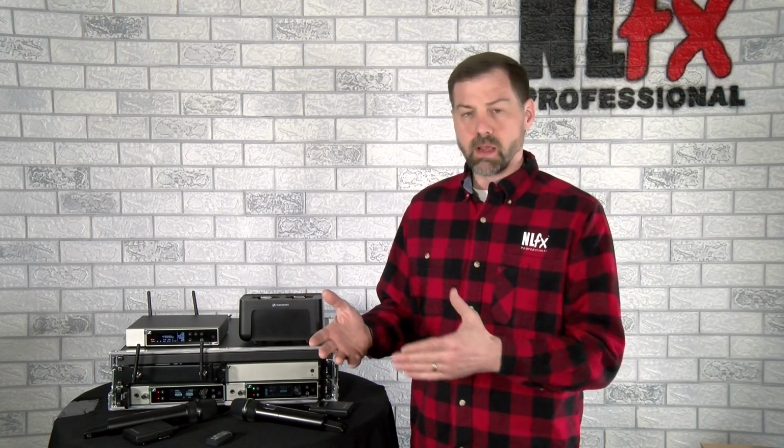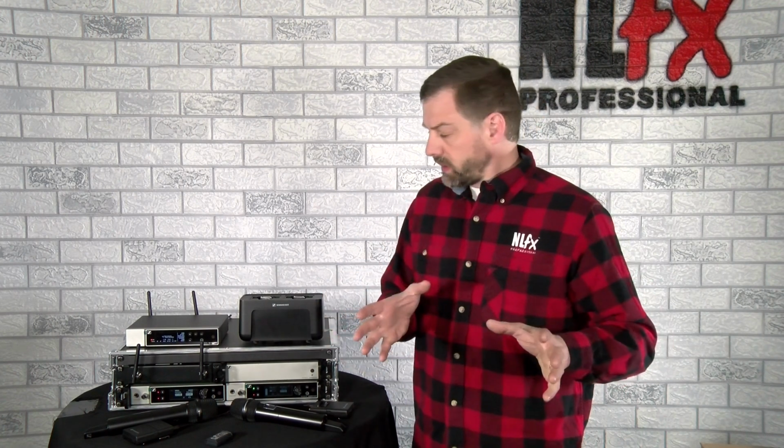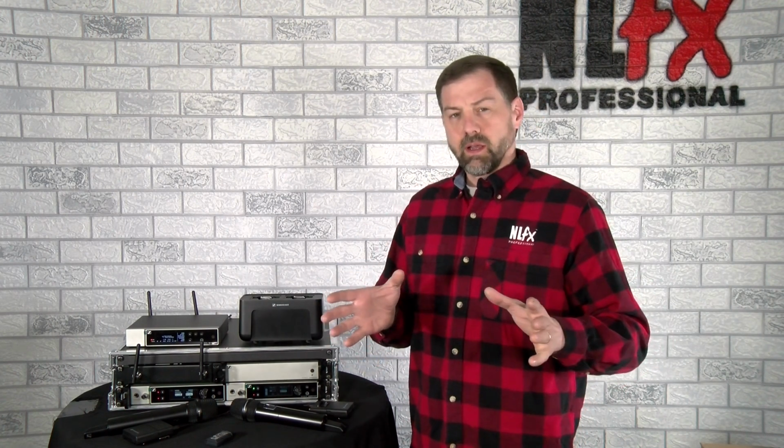The EM2 and the EM4 will both be available with a Dante option or without. Controlling these is incredibly easy and very powerful.